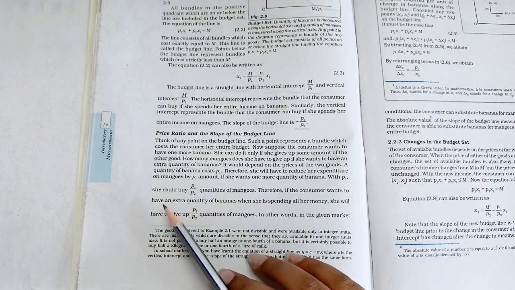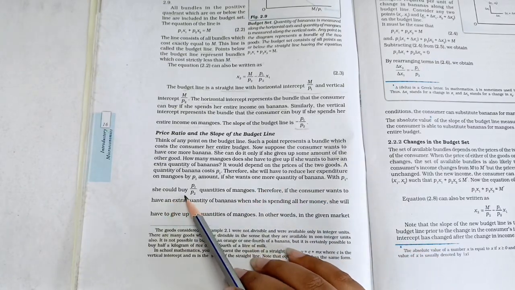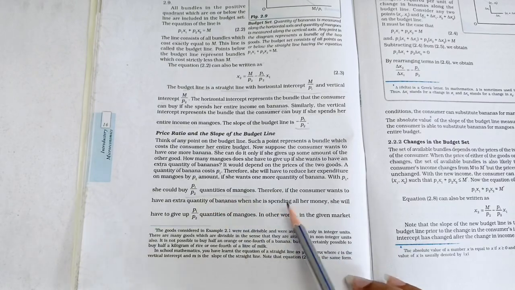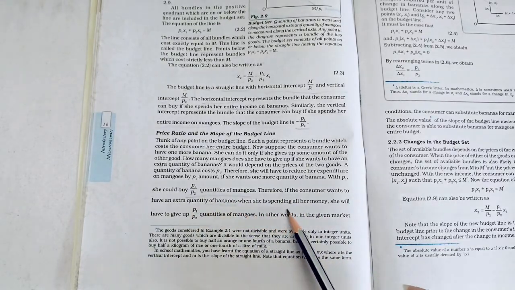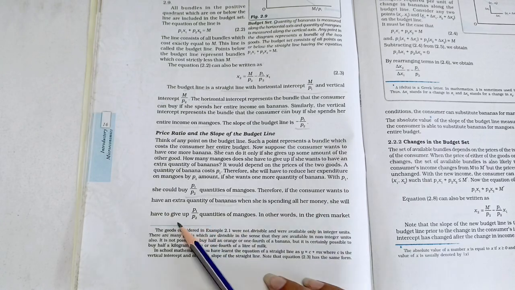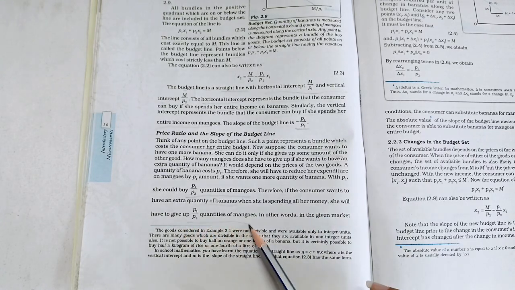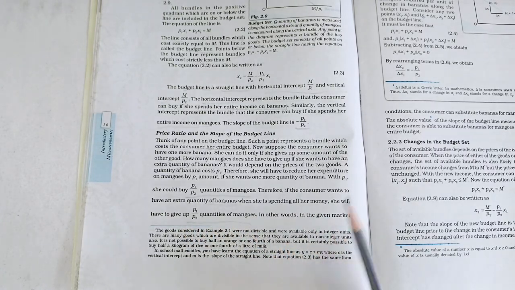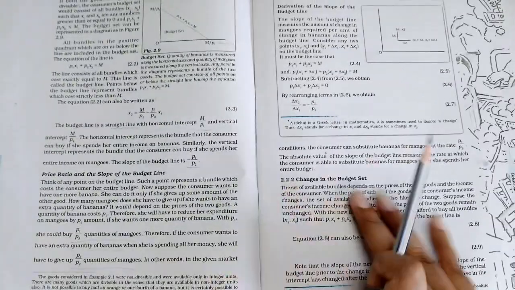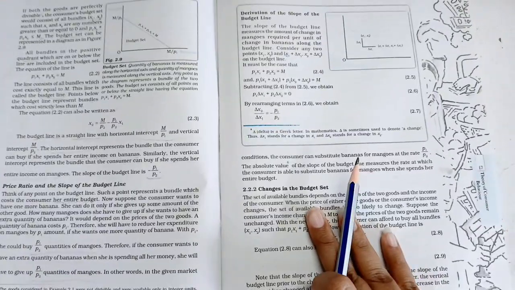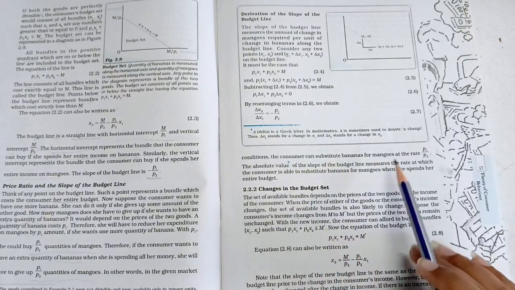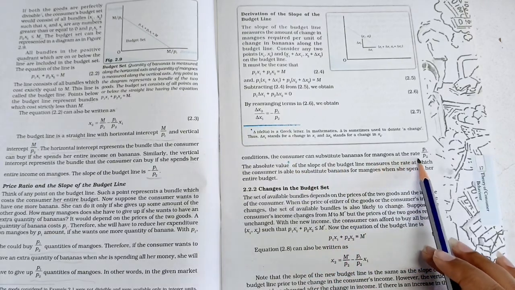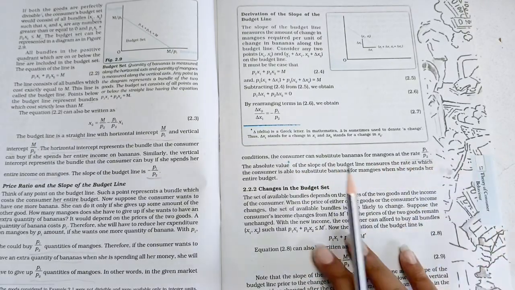With p1, she could buy p1/p2 quantities of mangoes. Therefore, if the consumer wants to have an extra quantity of bananas, when she is spending all her money, she will have to give up p1/p2 quantities of mango. In other words, in the given market conditions, the consumer can substitute bananas for mangoes at the rate p1/p2.